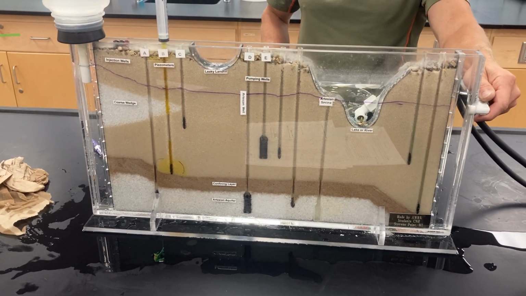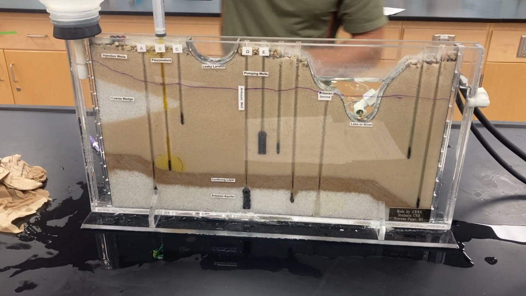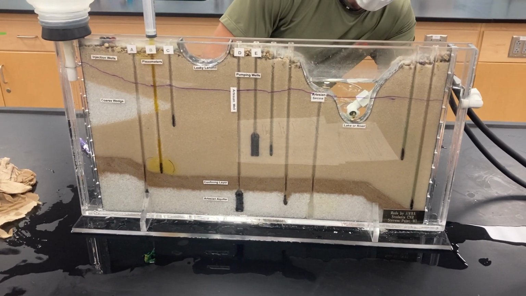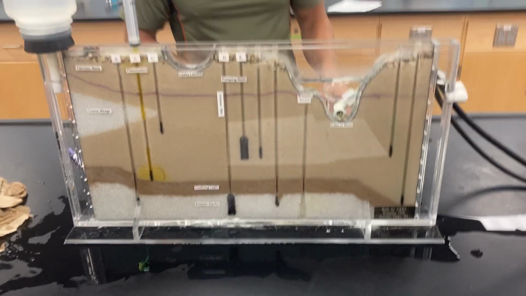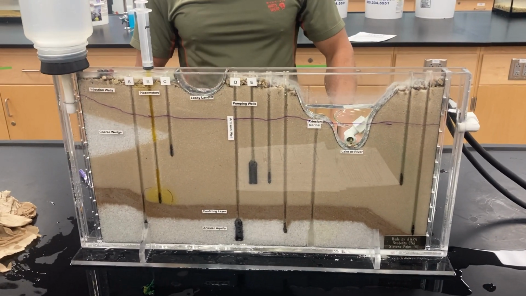Okay. Wait, the lake's getting yellow? Is that just my imagination? No, I think it's your imagination at this point. Hopefully we haven't done anything to the lake yet.